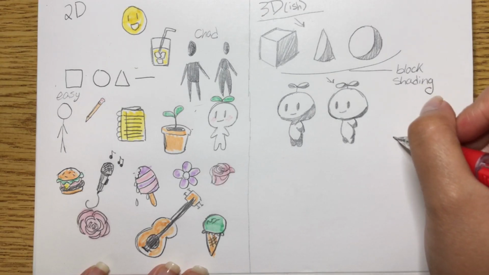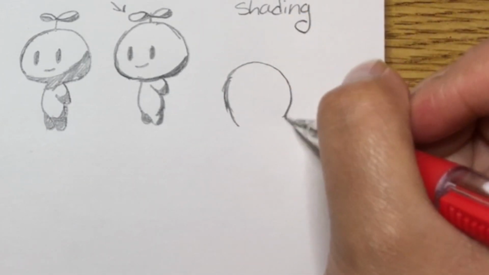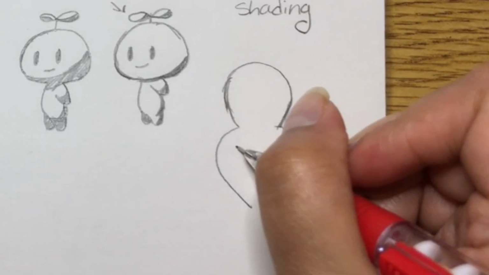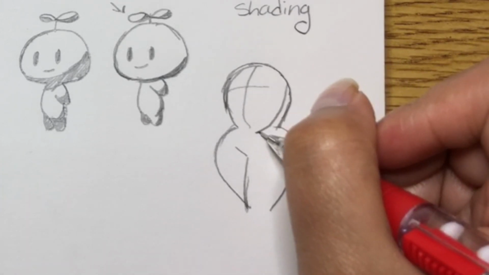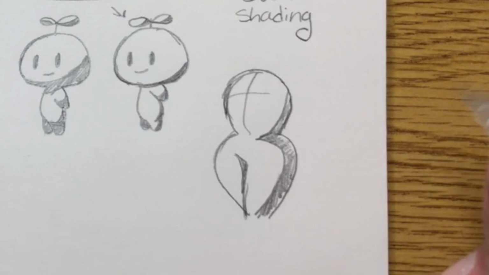If I were to have a multiple curved shape, I like to draw torsos like this, where the torso is like that, super curvy. It's probably really dumb looking. There we go. Then the shade would go like this, and then curve back and around like that. Easy, easy, easy. Really, really, really easy.